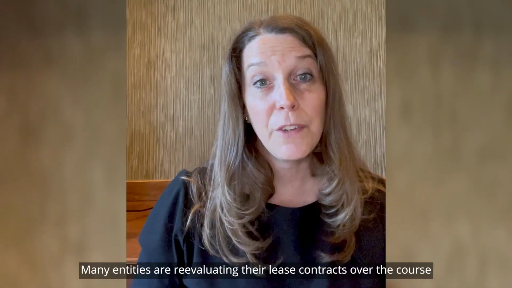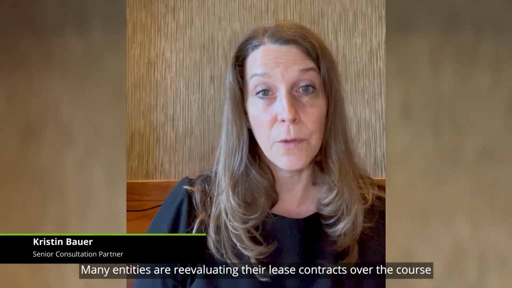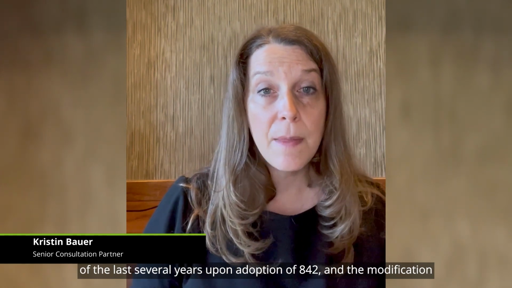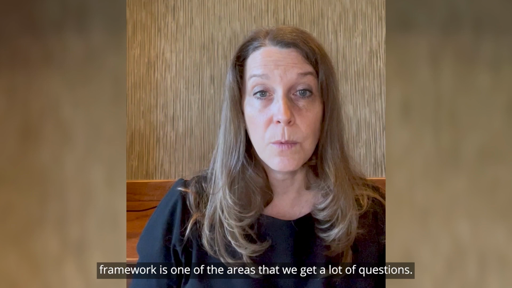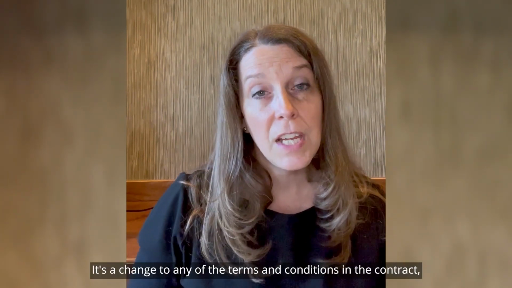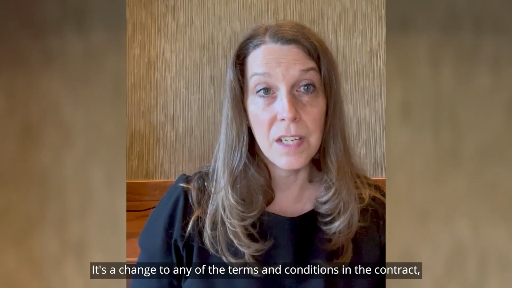Many entities are reevaluating their lease contracts over the course of the last several years upon adoption of 842. And the modification framework is one of the areas that we get a lot of questions. So, first, what is a modification? It's a change to any of the terms and conditions in the contract.